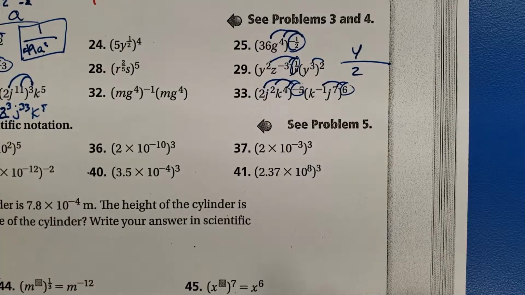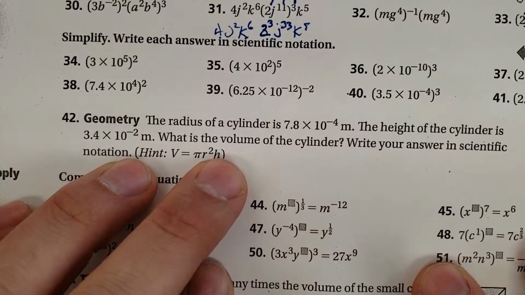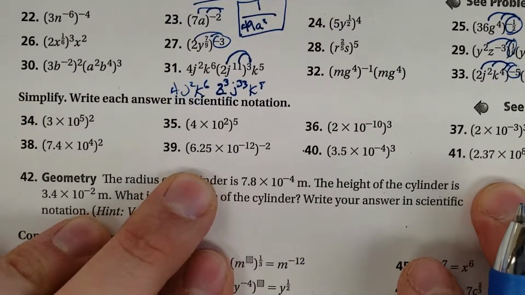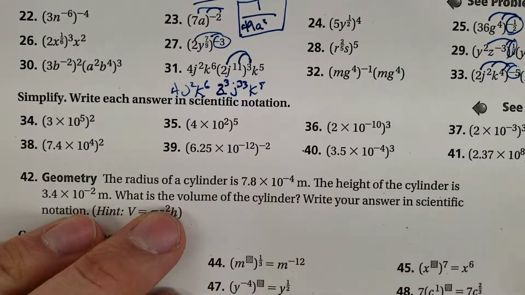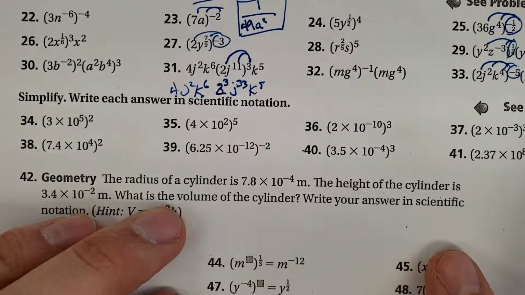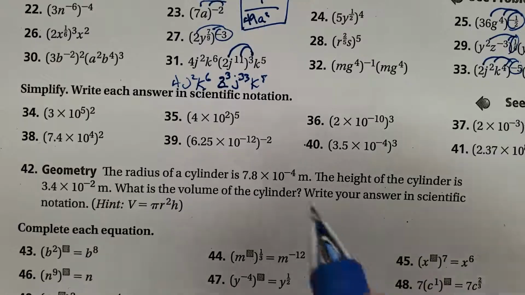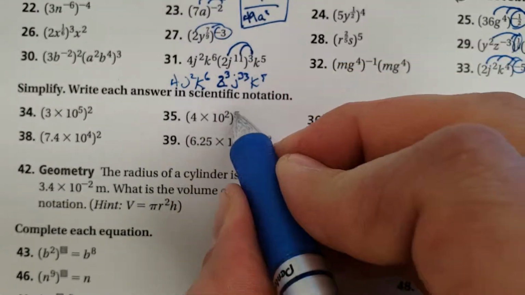33, that's a good one. Take your time, follow your rules. Okay, 35, 37, 39, and 41. Scientific notation. Again, if you struggle with scientific notation, go back to the 7-2 notes. There are some videos that go over scientific notation. There's some IXLs that you can practice. But hey, follow your frying pan rules.